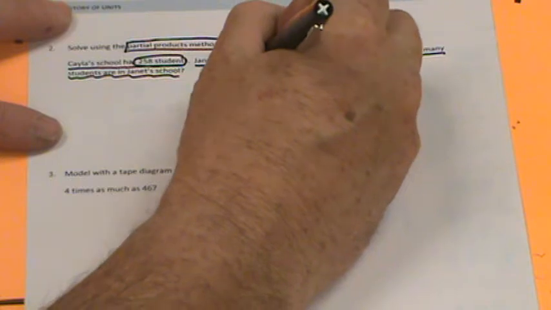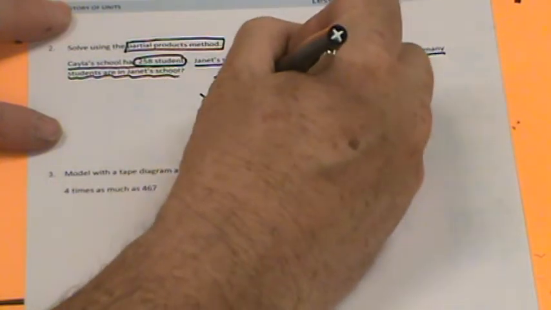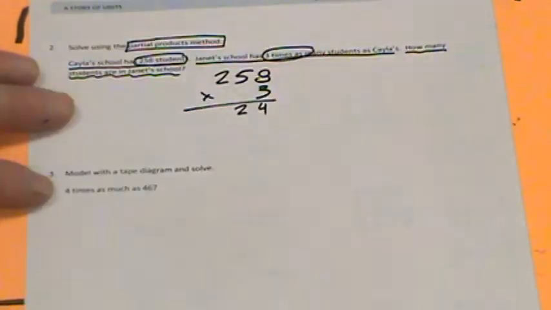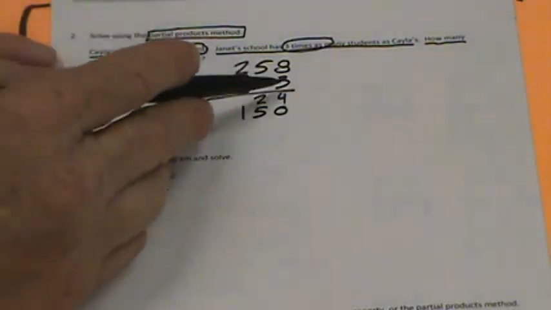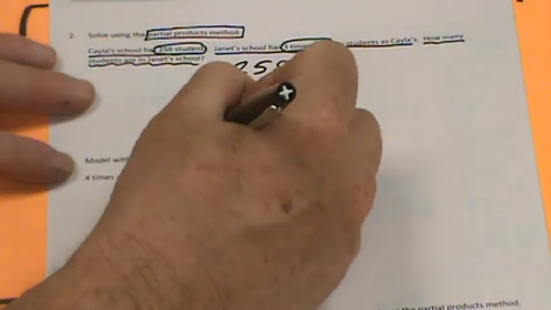Well, we're using the partial product. So all I have to do is 258 times 3. All right, so set your problem up like that. Oh, I know 8 times 3. 8, 16, 24. So we're going to put 24 right here. 5 times 3 is 15, but this is 50 times 3, so it must be 150. And finally, we have the hundreds. So 200 times 3. Well, I know 2 times 3 is 6, so that must be 600.